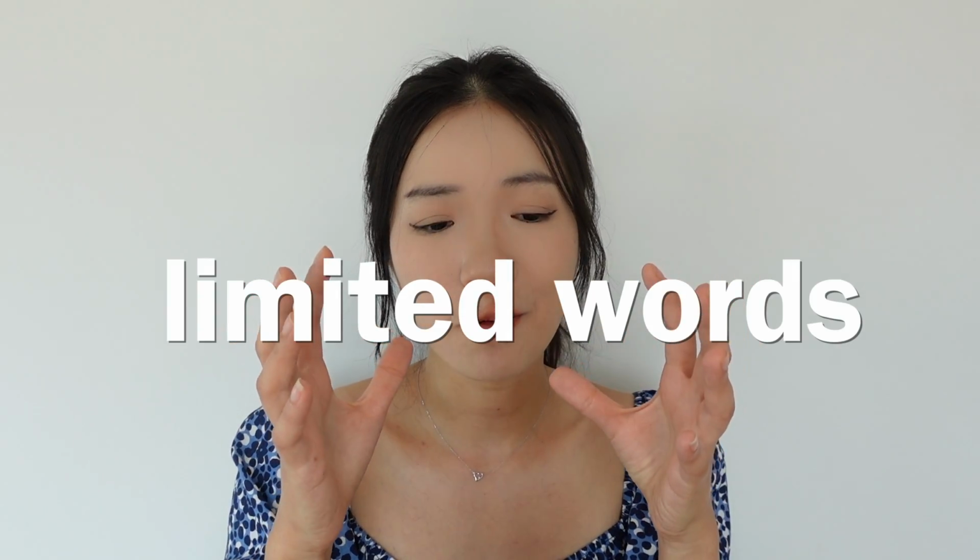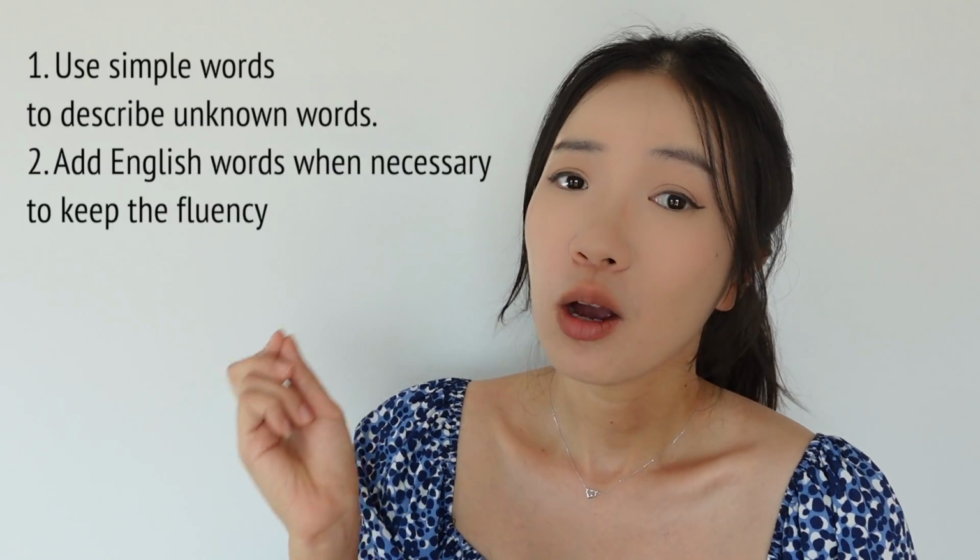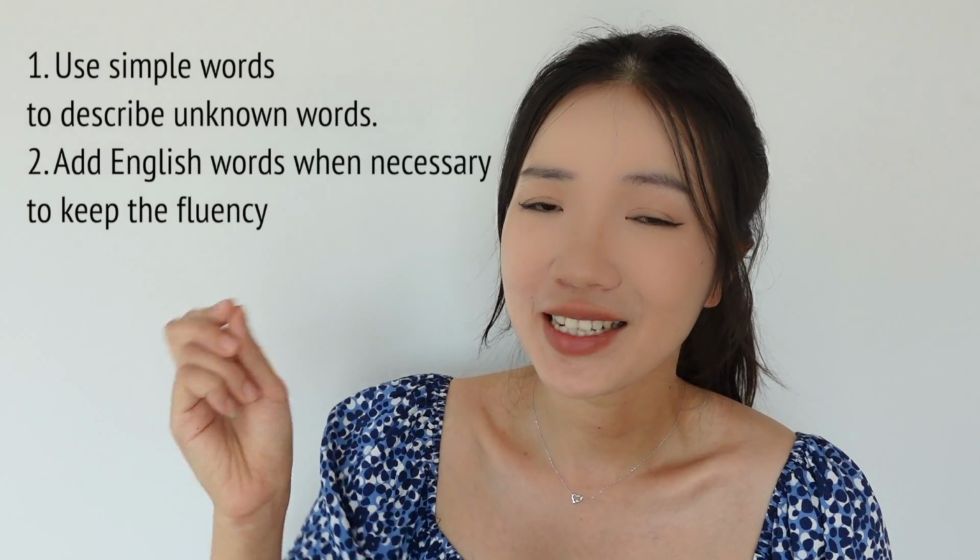seemed like needed much more advanced words to describe? And this is how you can use limited words to talk about unlimited topics. You can use the simple words to describe the words that you haven't learned. And you can also add one or two English words to your Chinese sentence to keep the fluency. But make sure you still use the Chinese sentence structure, only use the English words.